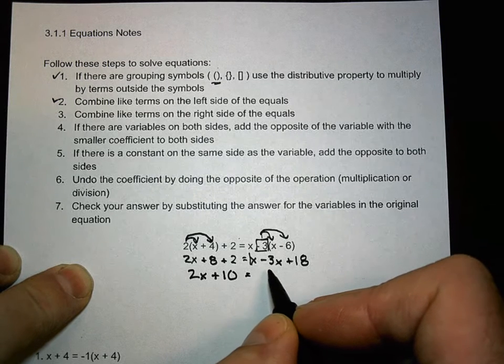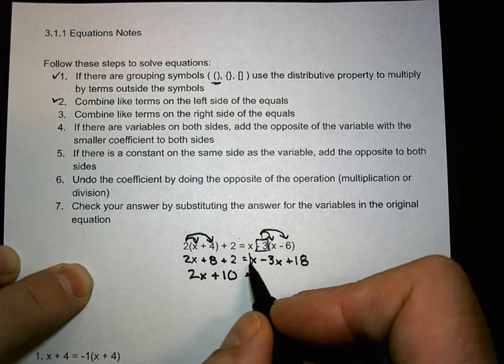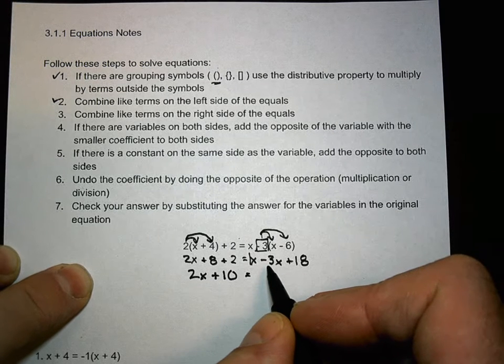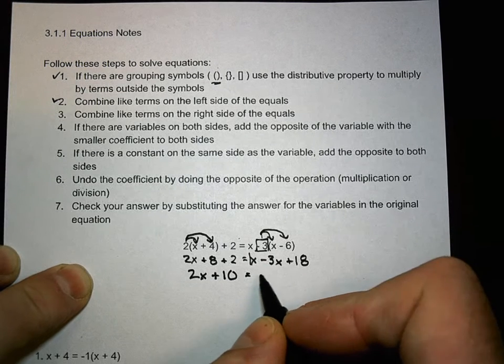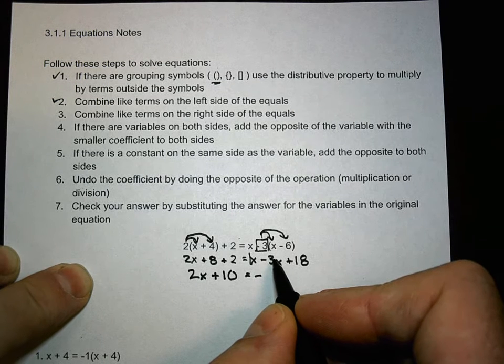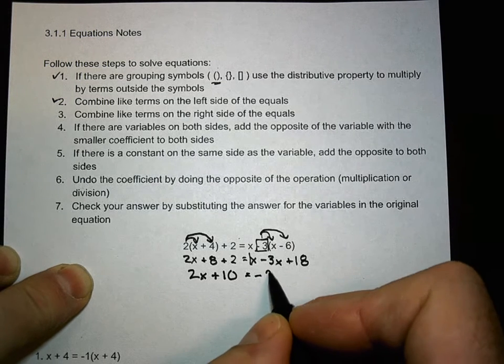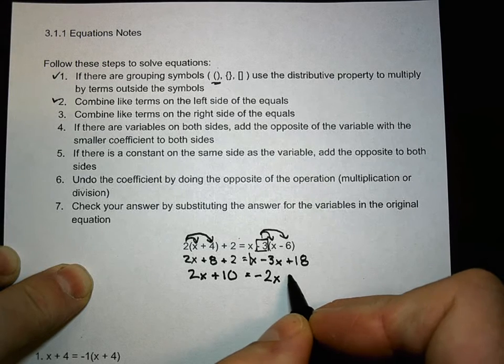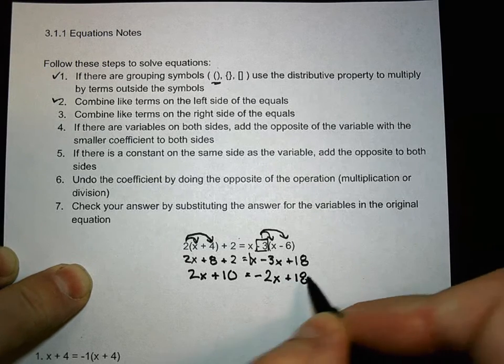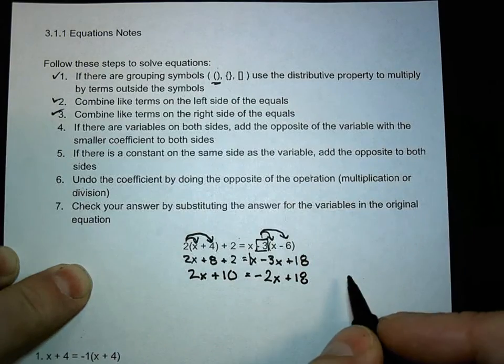Which one is the greatest distance from 0? Is it 1x or negative 3x? Negative 3x. So you keep the sign, the negative sign, and then you subtract the other. So what's 3 minus 1? 2. It's a negative. Negative 2x. And then the cats just come straight down as 18. Check. We've done step 3.